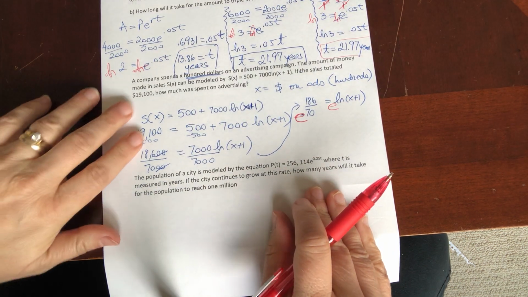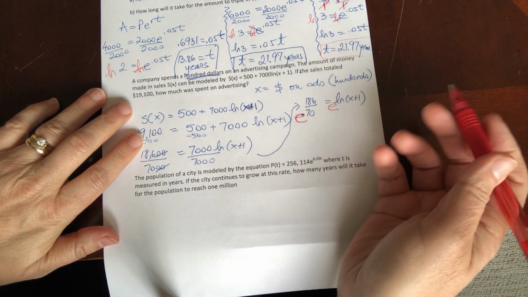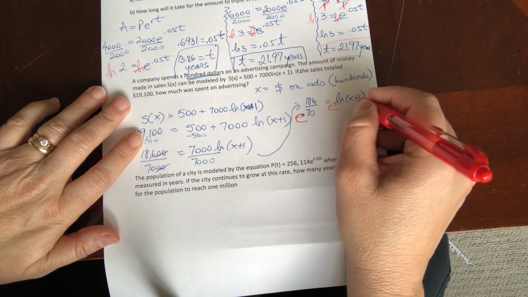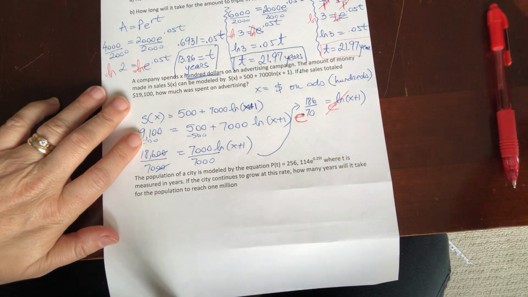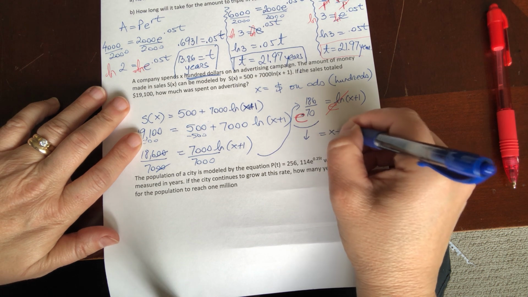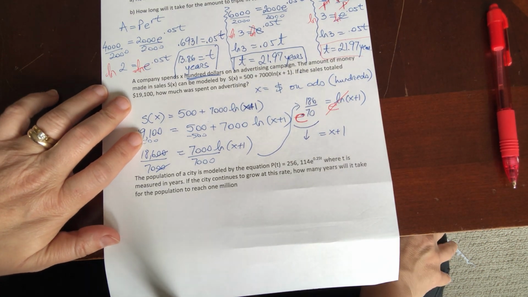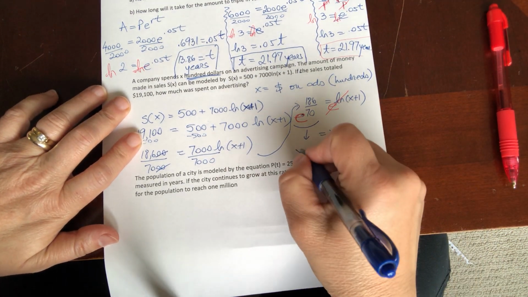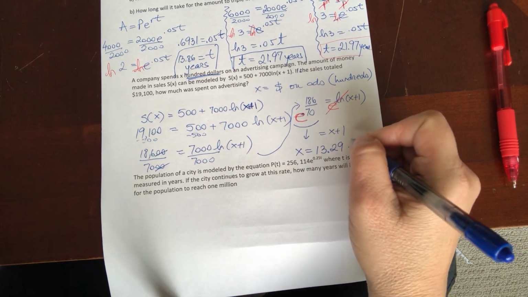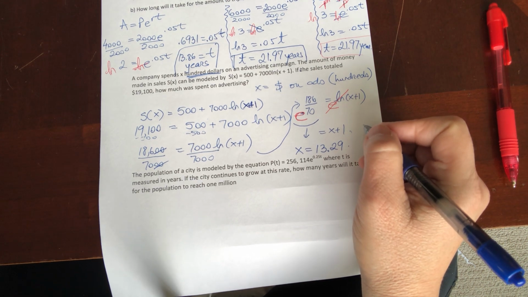So here it is. E to this value is something out of your calculator, yes? And e to the ln will go away. So whatever that number is out of your calculator is going to equal x plus 1. Now all you have to do is just minus the 1. So I had the answer in the notes there. Oh, excuse me.